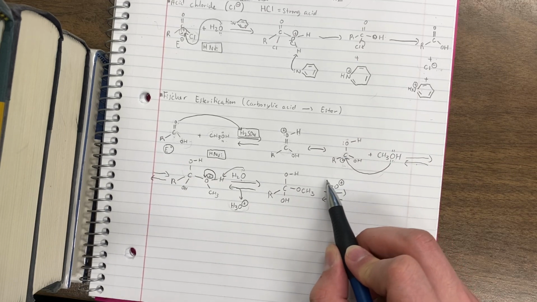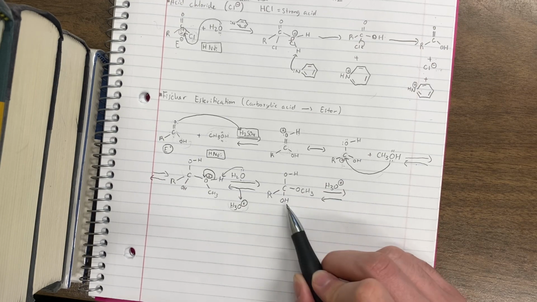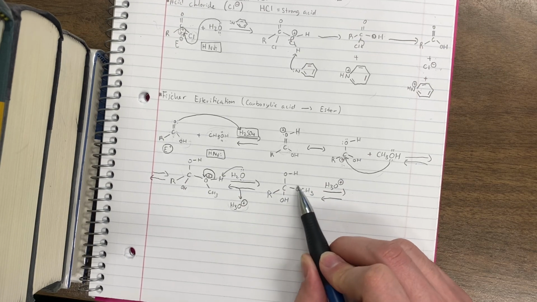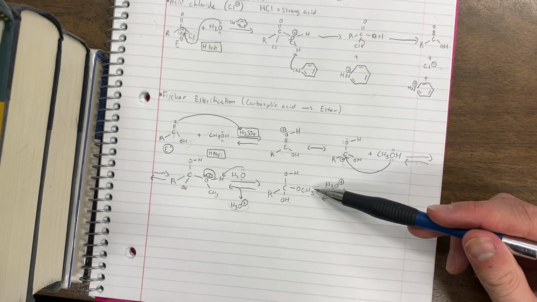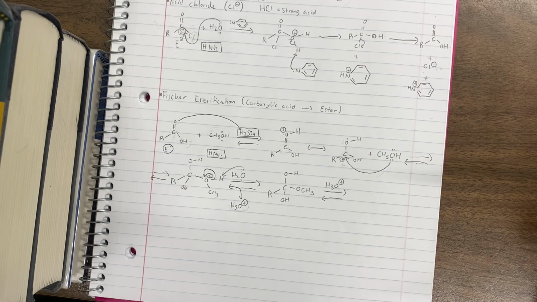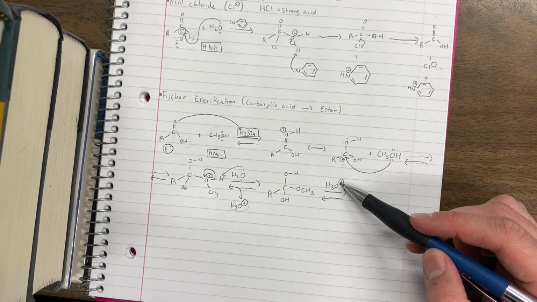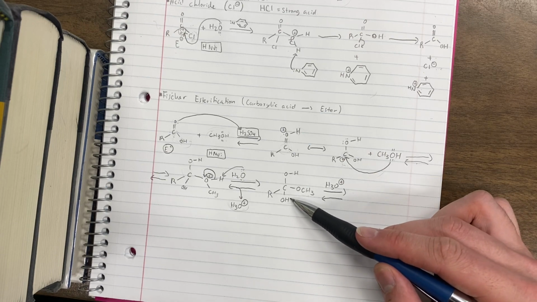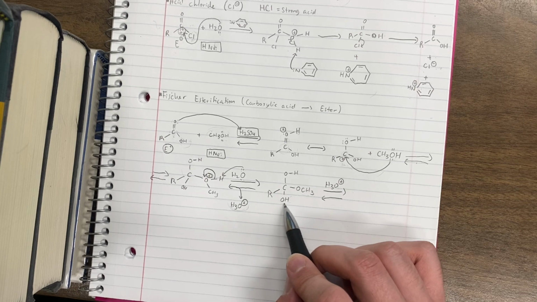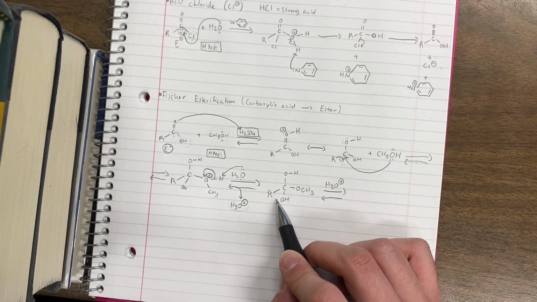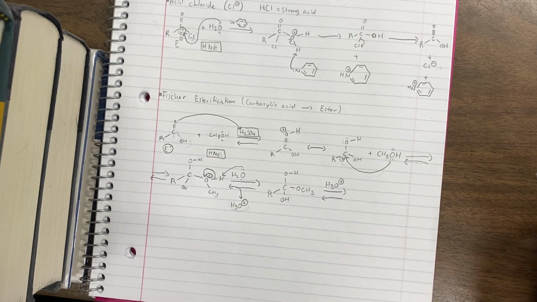The reason why we want to protonate one of these two here is because both of these leaving groups have the same strength. They have the same basicity, so they're equally likely to leave this intermediate. This is why we want to protonate this alcohol group here, to make it H2O and allow it to leave as water.